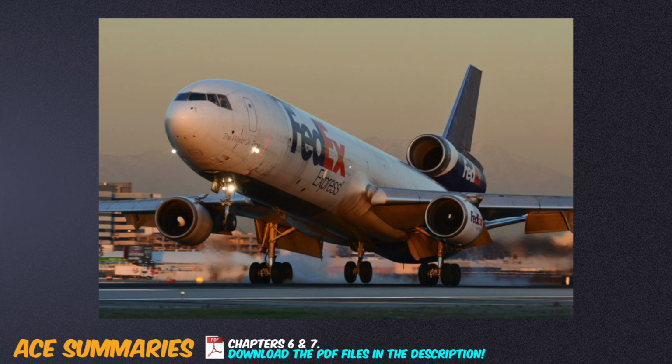V3 is the all engines operating speed which will be achieved at screen height. V4 is the all engines operating climb speed to be achieved by 400 feet, the lowest point at which acceleration to flap retraction speed can be initiated. When calculating takeoff or landing performance, it's not recommended to use more than 50% of the reported headwind, and no less than 150% of the reported tailwind.